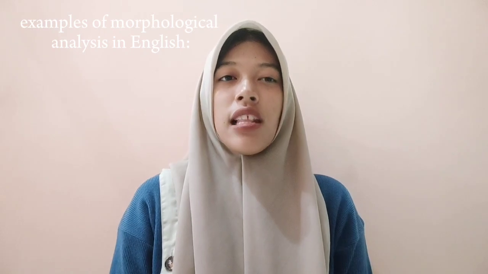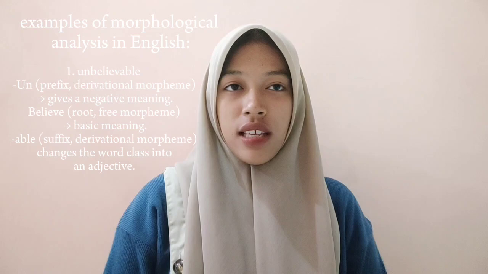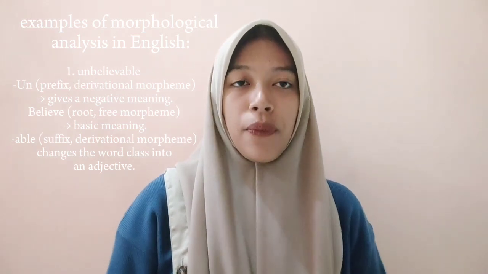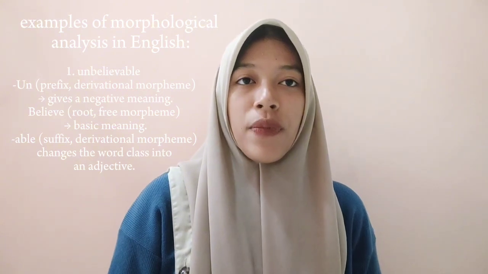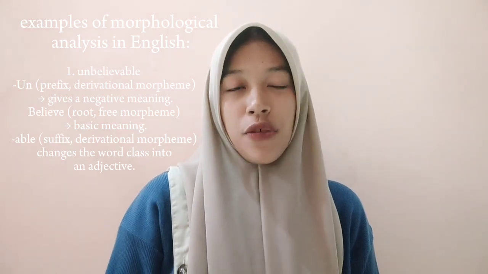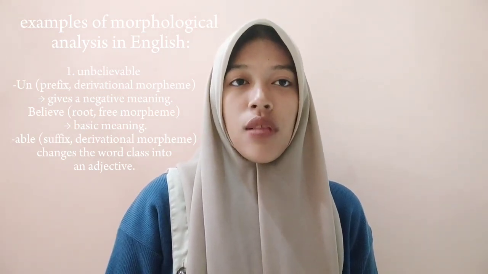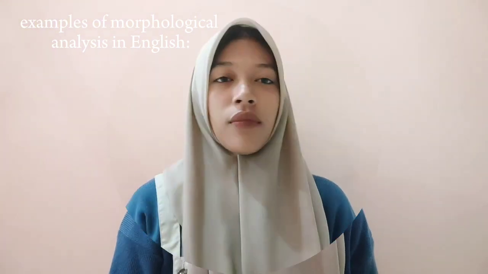Examples of morphological analysis in English. First, the word unbelievable. The word un is a prefix and derivational morpheme, which gives a negative meaning. The word believe is a root and a free morpheme, which has the basic meaning. And the word able is a suffix and a derivational morpheme that changes the word class into an adjective.